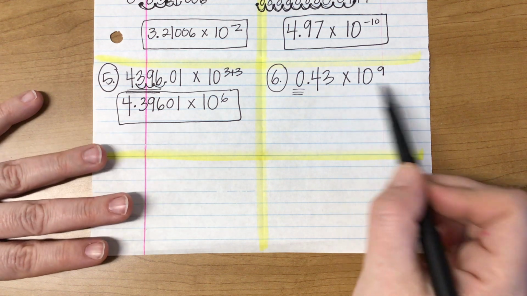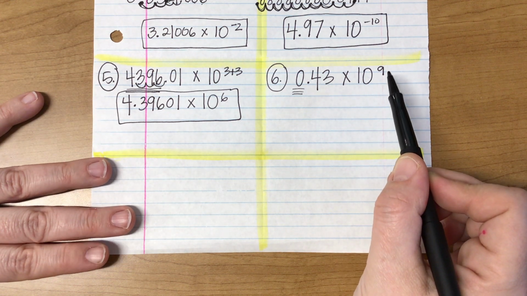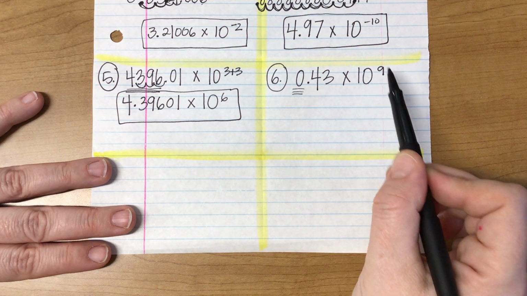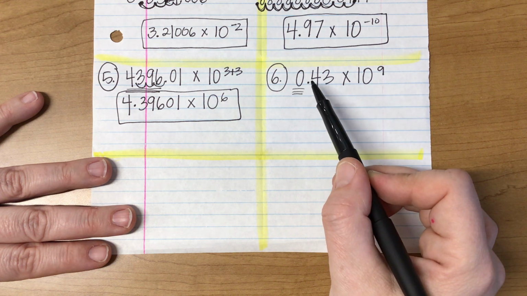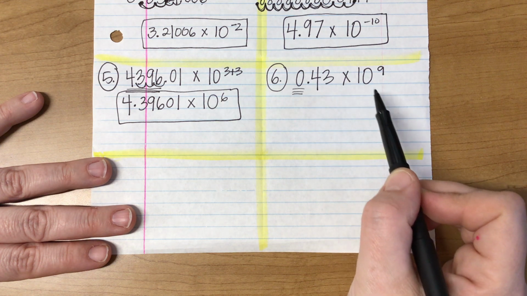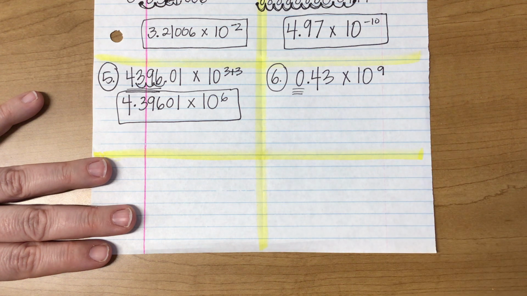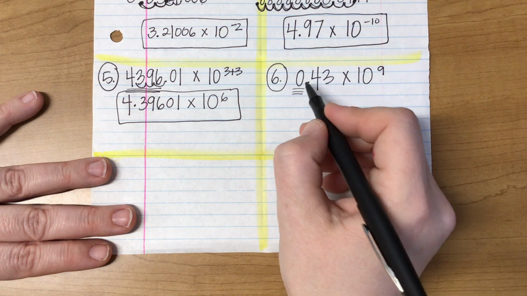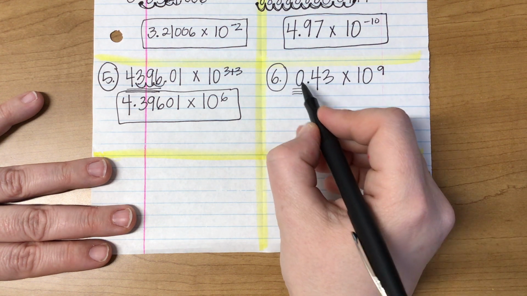This number is really big. I know it's really big because it's a positive exponent. I would go 1, 2, 3, 4, 5, 6, 7, 8, 9. It's a big number. My decimal should not be 0.43.